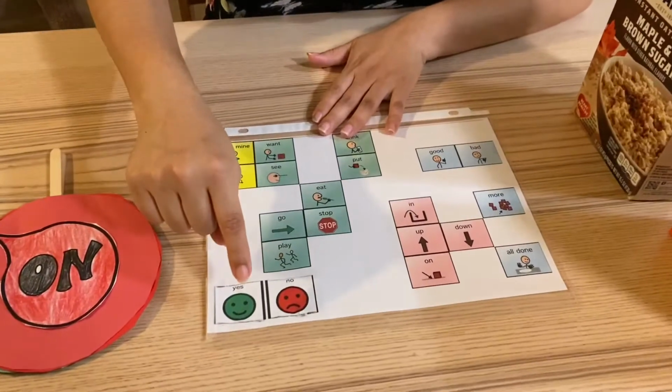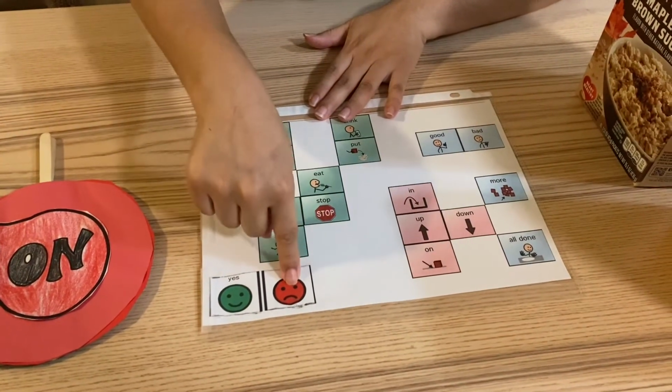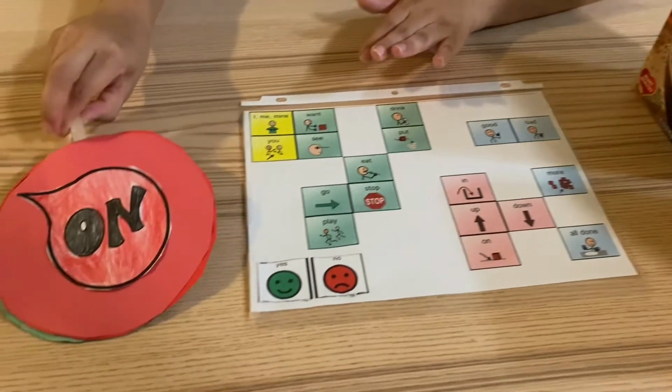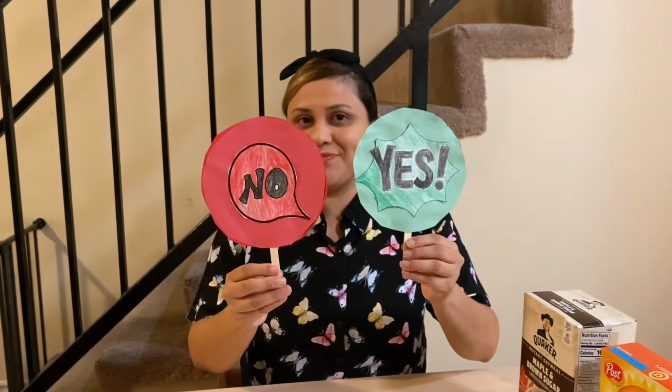student to answer. One thing to keep in mind is if your student is not verbally expressing themselves yet, we can also use other forms of communication, which are the core board. And your student can point to either yes or no to answer. They can also use puppets, yes and no puppets, that I made using popsicle sticks, and they can answer using these. You can also use sign language, which this is yes for sign language and this is no.